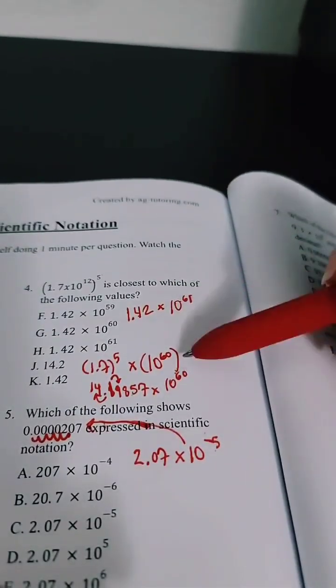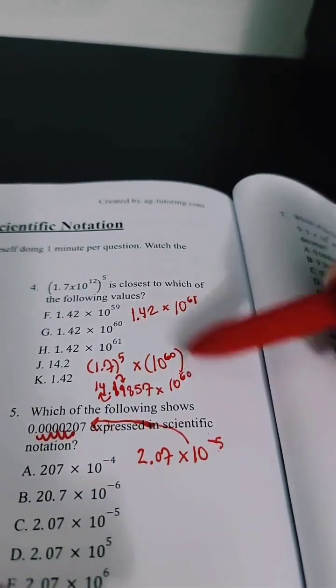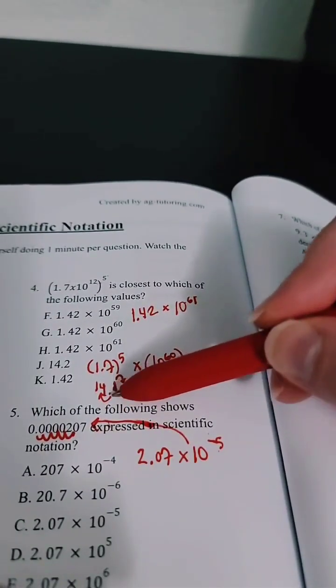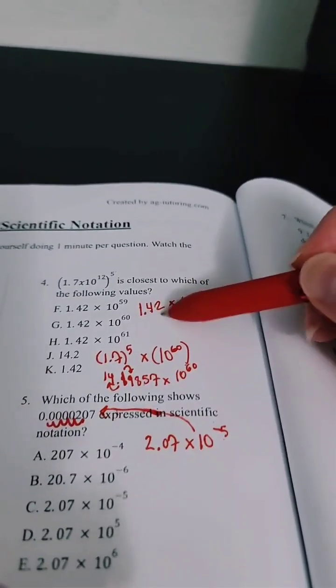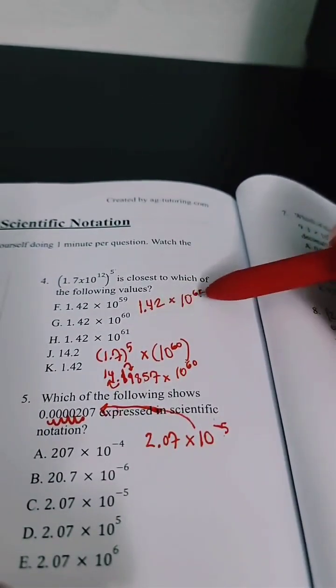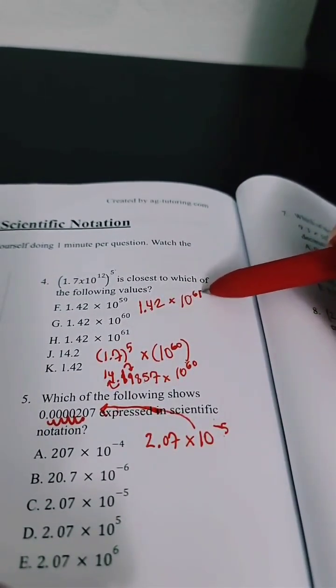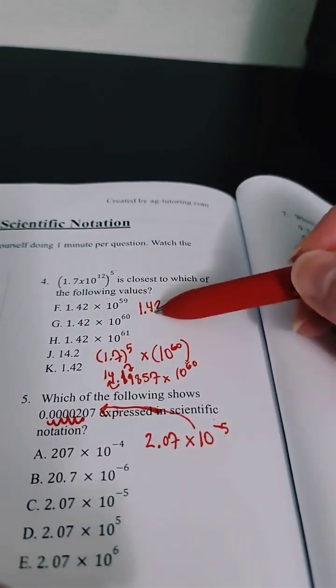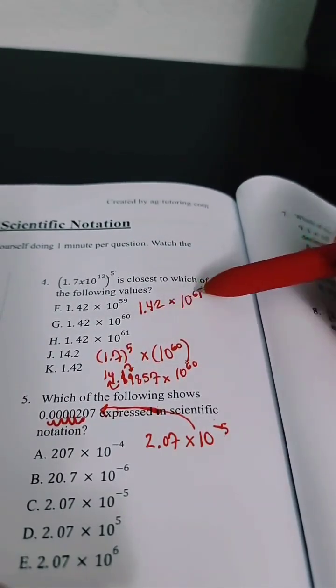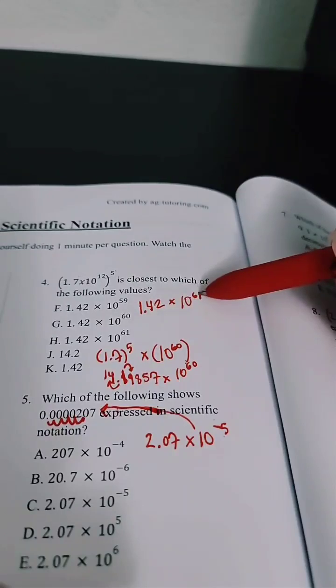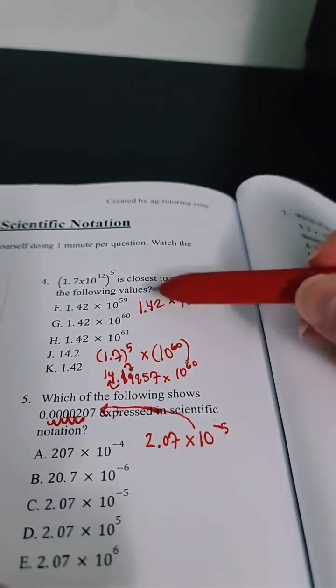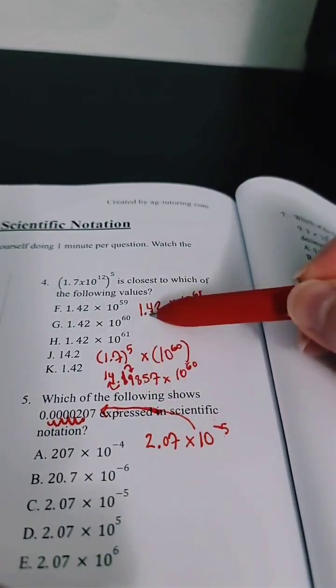So people are still confused about the 61. I had to move the decimal right here over 1 to make this into 1.42, so I had to compensate by adding 1 to the exponent over here. For how many decimal places you move, you either have to subtract or add that many to your exponent. In this case, we were adding 1 because to get back to this value, you have to get bigger.